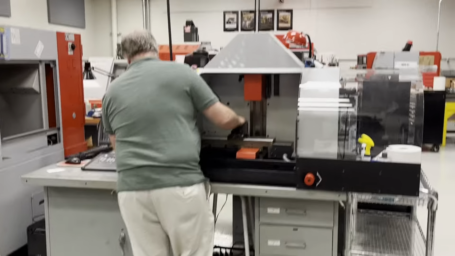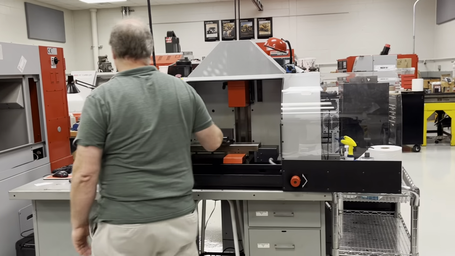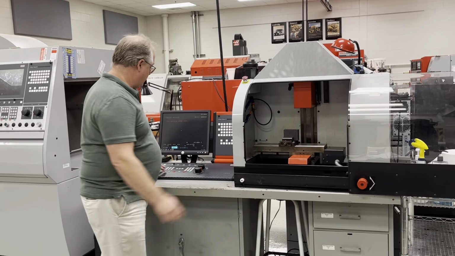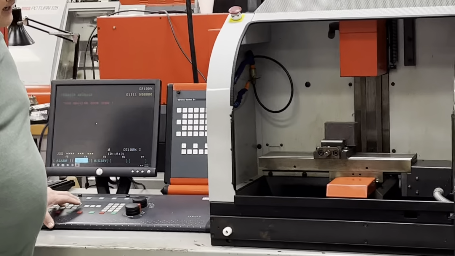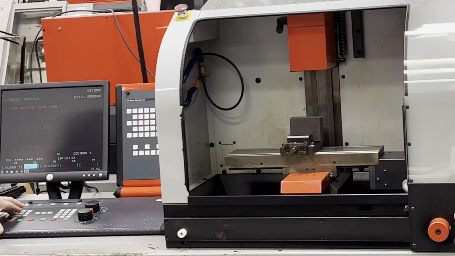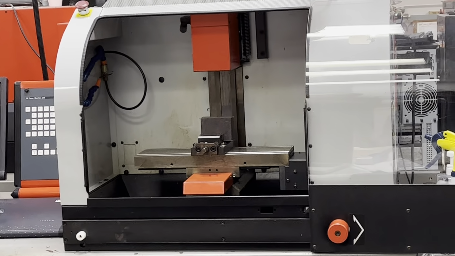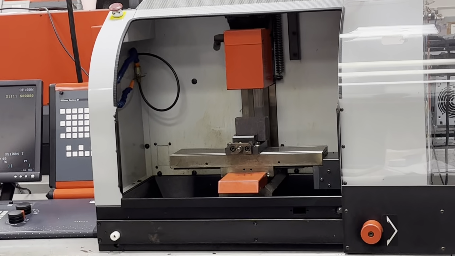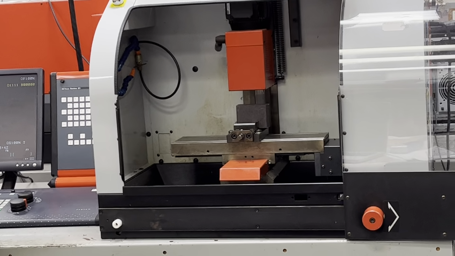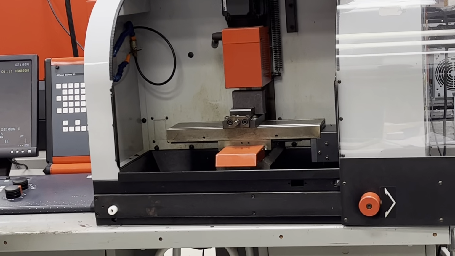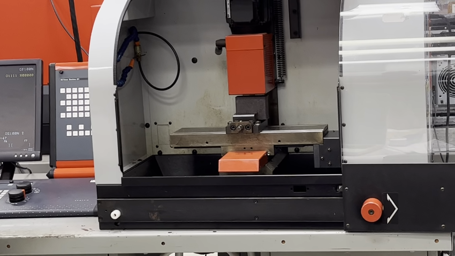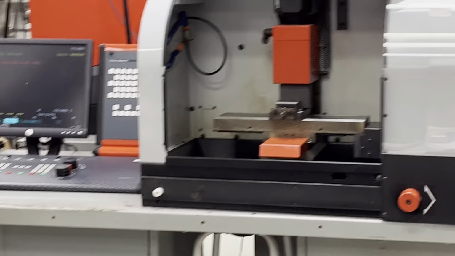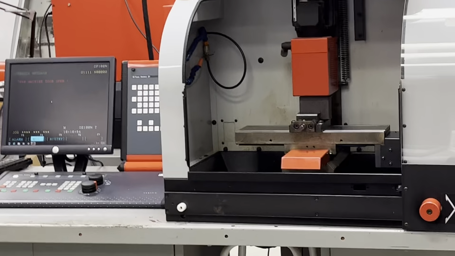So I'm gonna go back into jog, and in the jog I can move my feed rate up to 100. And I will jog over. I'm gonna come to somewhere around the center over my workpiece. And I'm gonna go down. Now I'm gonna jog all the way down to about 1/8 of an inch above it. This is where you wanna be careful, because you don't wanna crash at this point. So I'm about 1/8 of an inch above my workpiece.